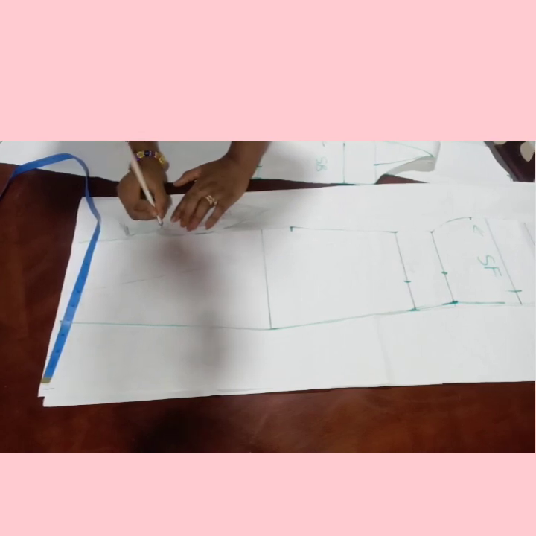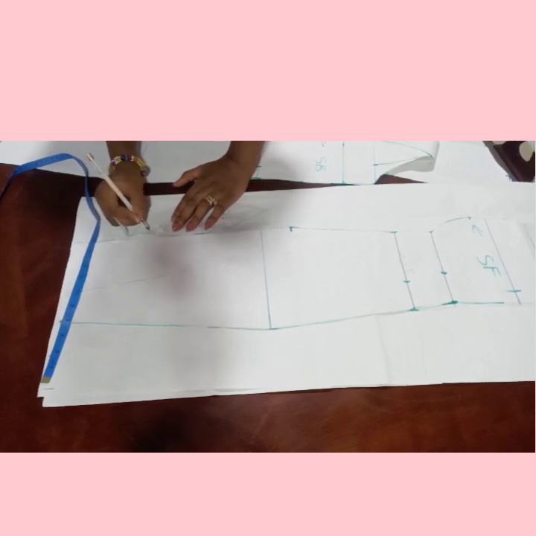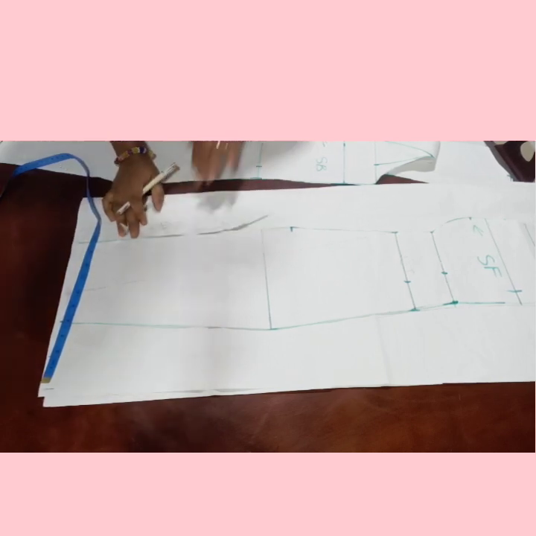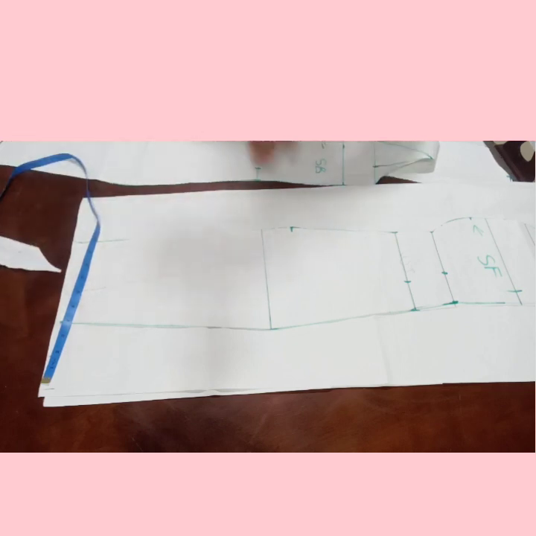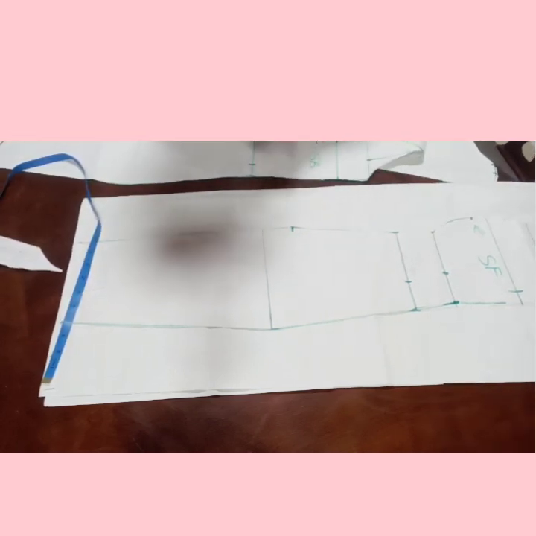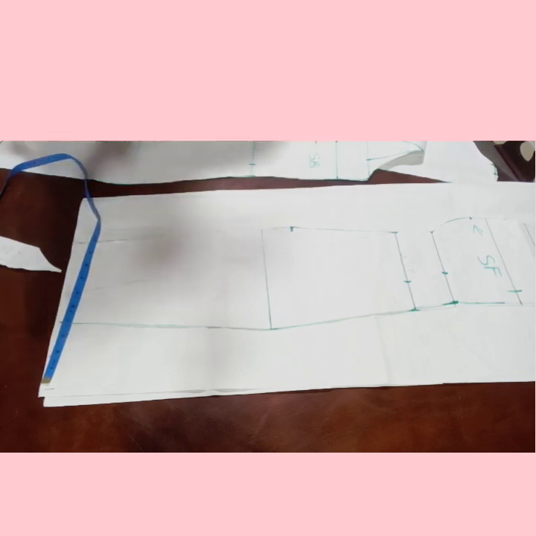I have 52. Okay, so if you remove 36 from 52, 36 is a yard. So you need like 1.5 yards to cut only the front pattern.